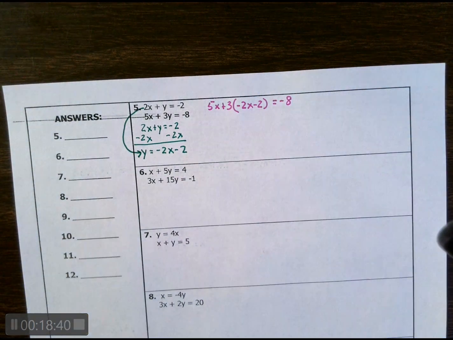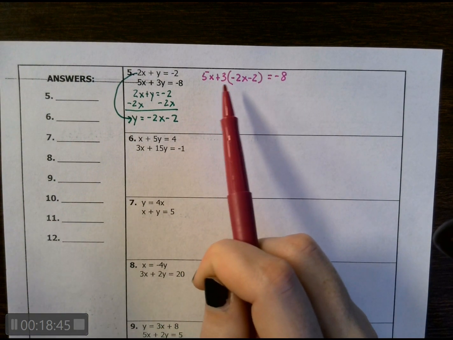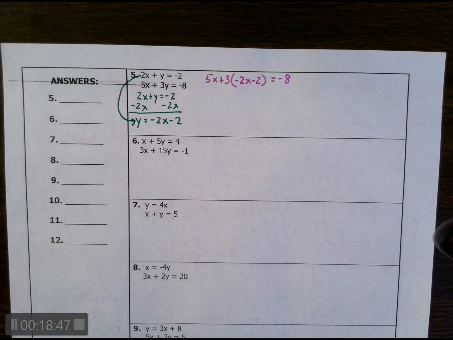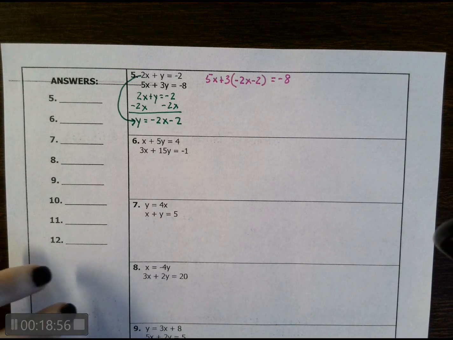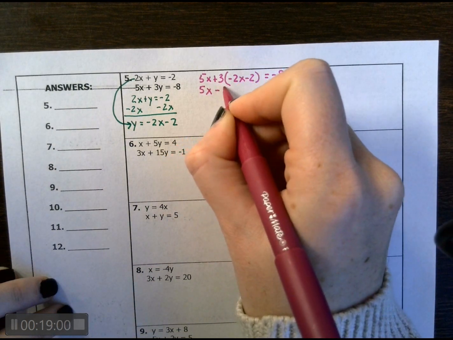equals negative 8. So a good rule of thumb, if you get to your second step and you still have x's and y's, you did something wrong. You should only have one letter, like an x or a y, in your second step. Okay, so now we're going to solve for x.